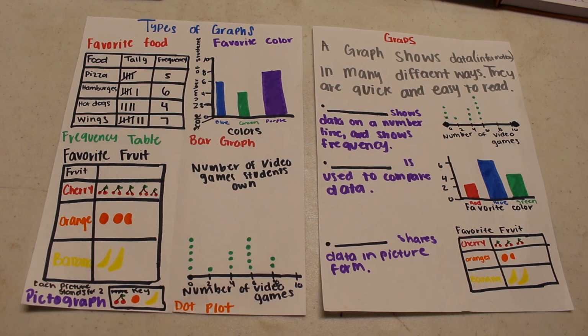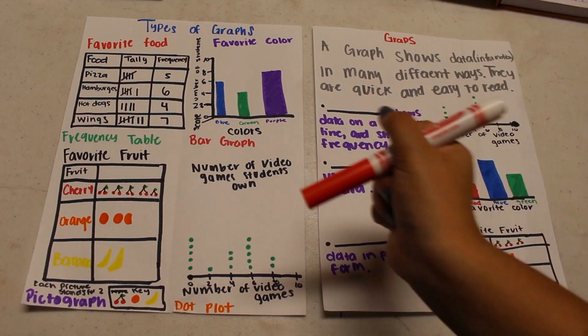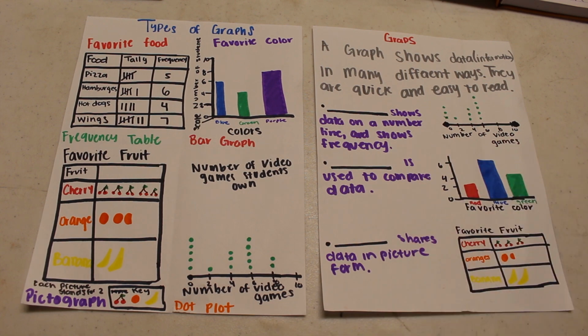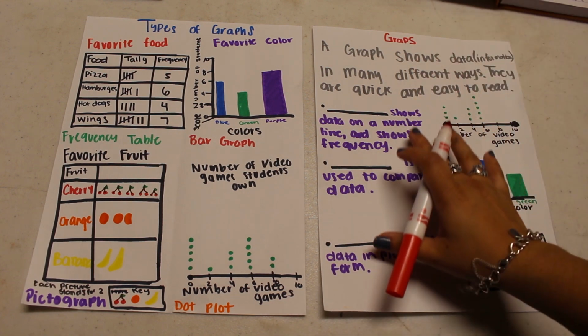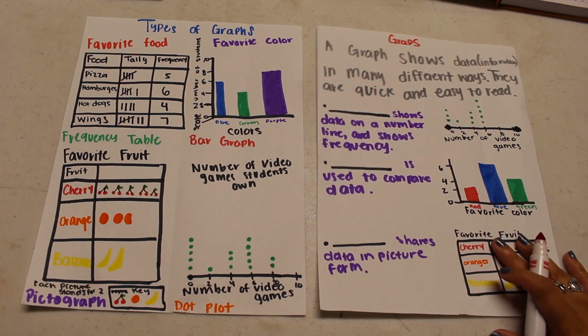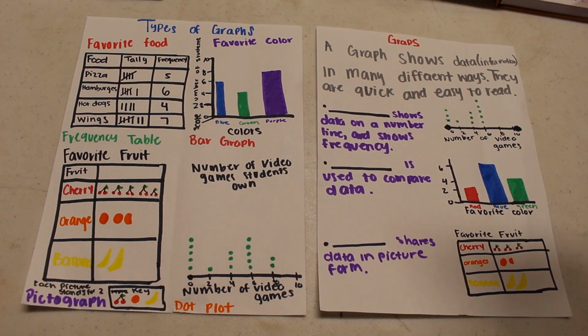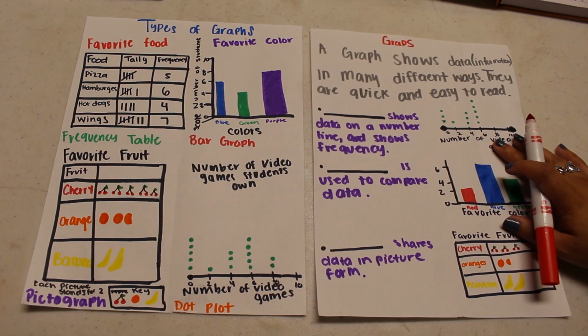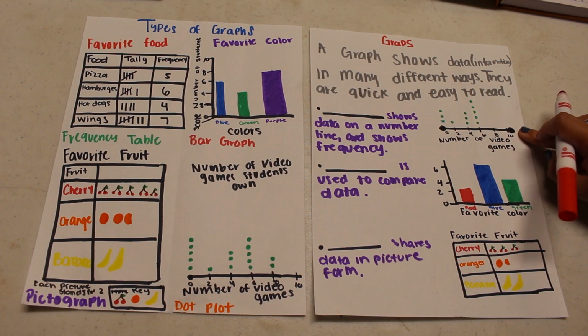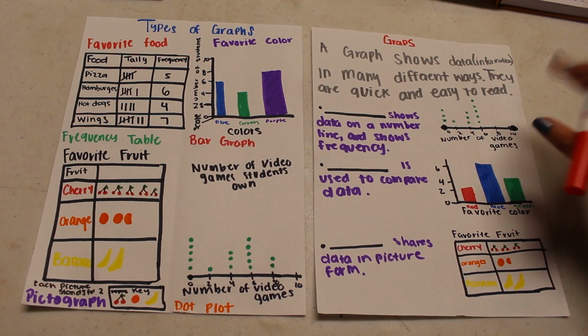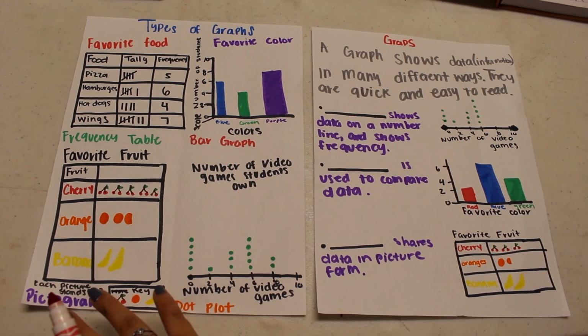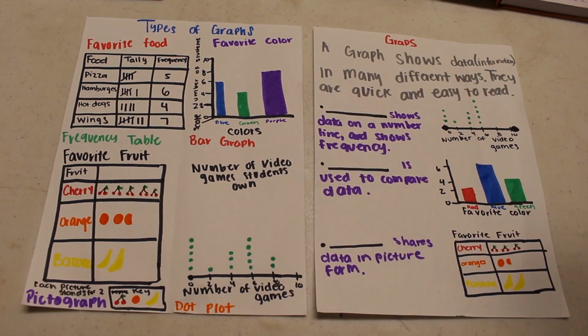Here we would do it as a class all together, where we would pick up a red marker to distinguish what was already there and what we did together. Blank shows data on a number line and shows frequency. Here we would ask the student to look at the graph that is shown and determine what type of graph best fits there.